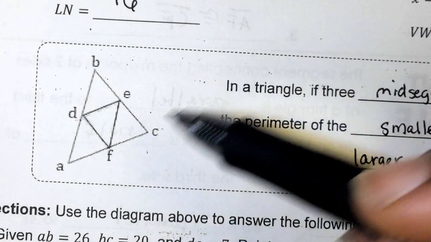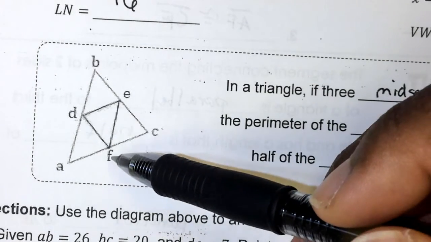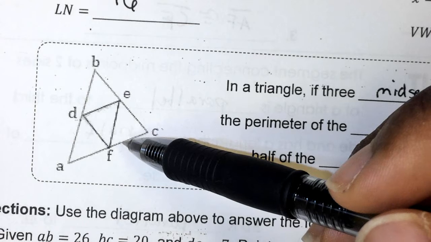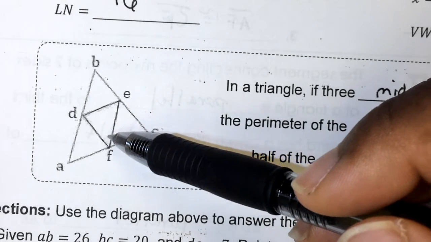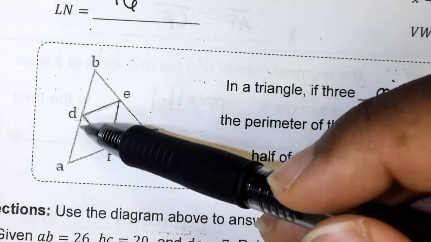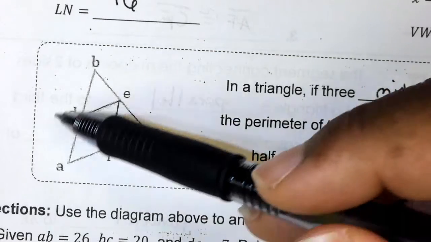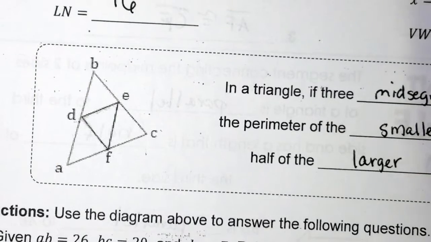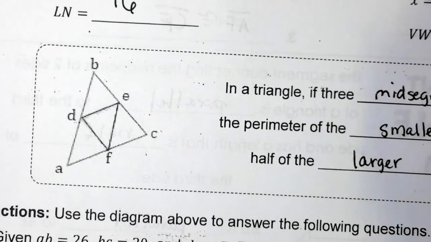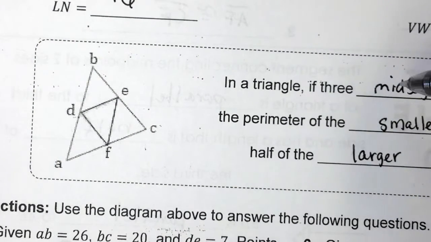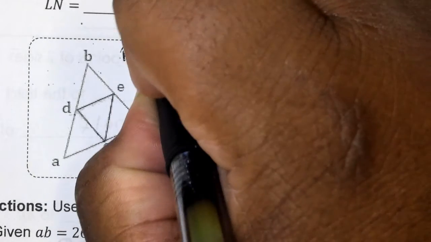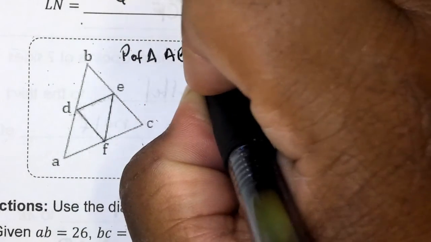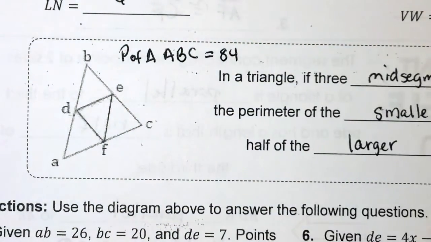And that's true. Because if you think, each mid-segment is half of the side it's parallel to. So if I got all 3 of my mid-segments in, all 3 of those segments should be half of whatever this bigger perimeter is. Y'all follow what I'm saying? Because y'all should know what the word perimeter means now. Alright. If that's the case, if I tell you the perimeter of triangle ABC is 84.